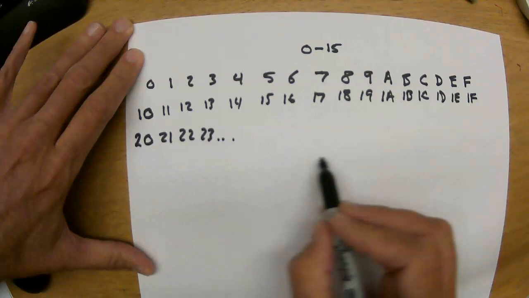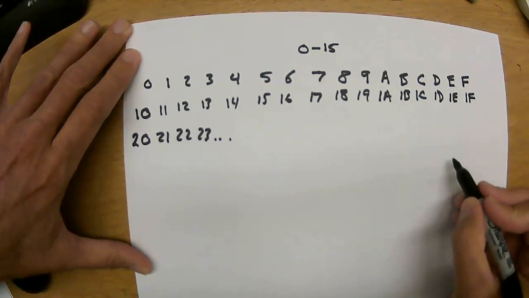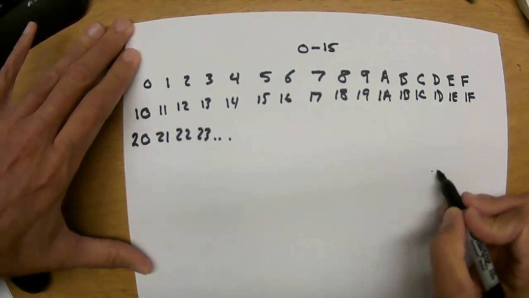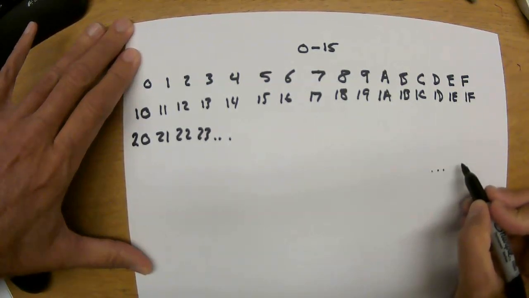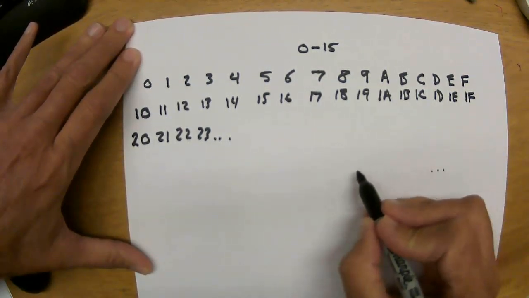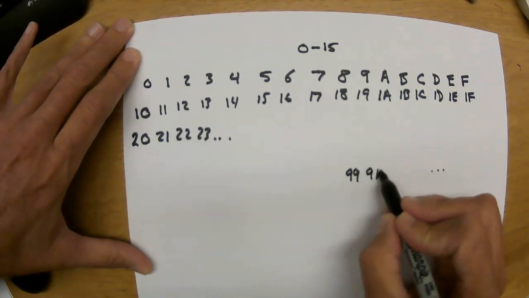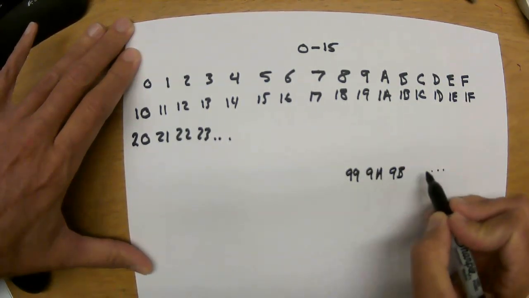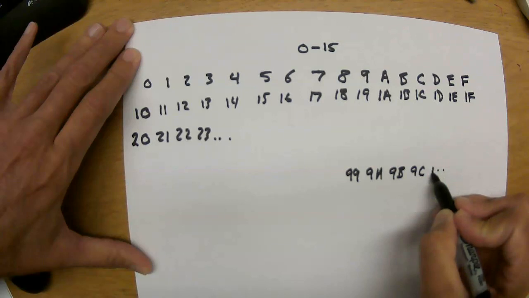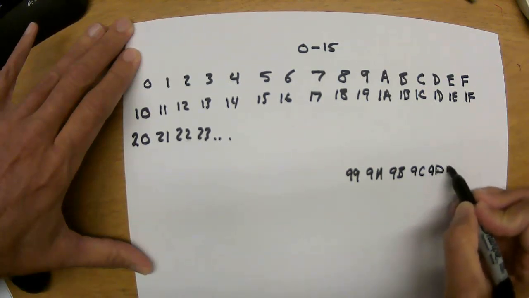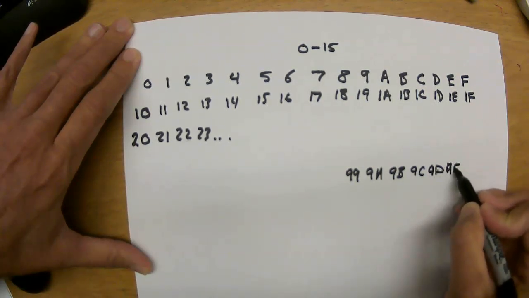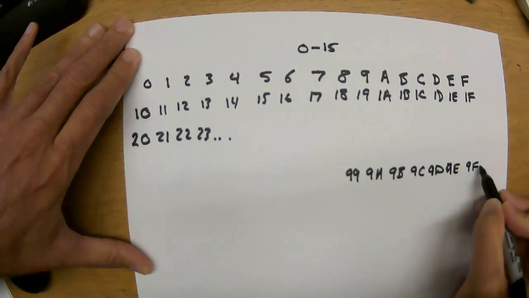So we can continue this pattern. Eventually, we'll get to, like, we're in the nines column, and we'll get to 99, and then there'll be 9A, 9B, 9C, 9D, 9E, and 9F, right?